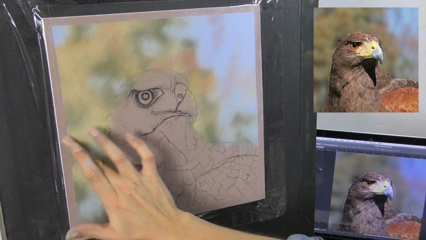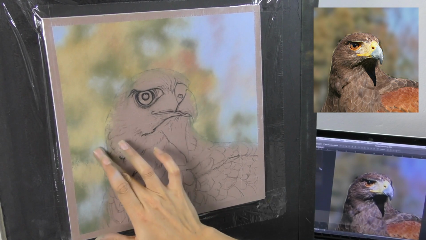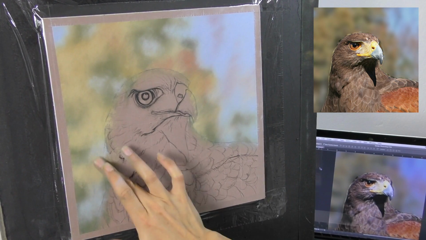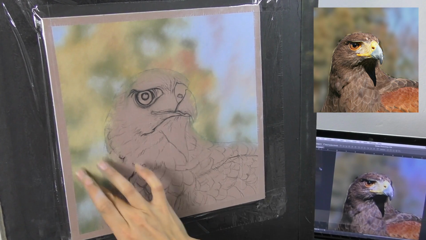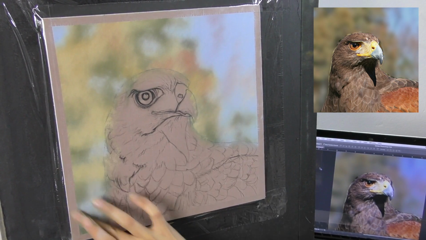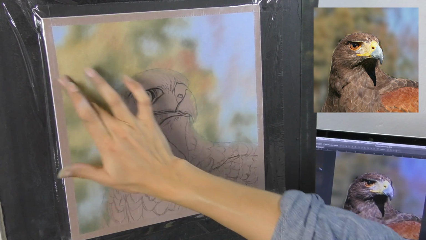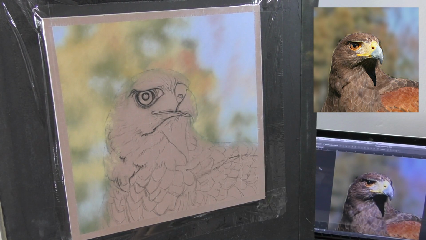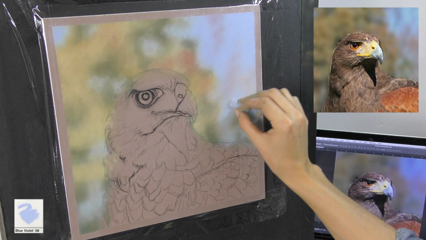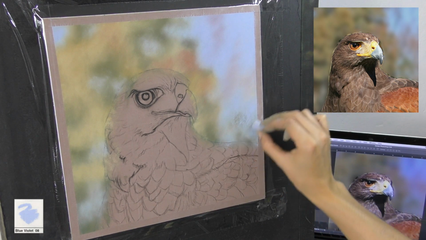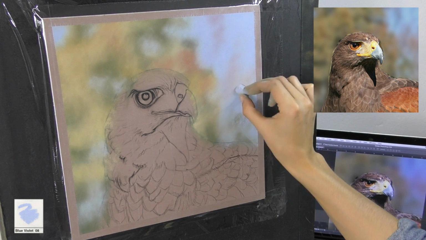I probably spend as much time rubbing this piece as I did applying pigment onto it. But that really is the key for me with the bokeh backgrounds. No hard edges. Try and go for a softer focus. And make sure that you use colours that are lighter than your subject matter also, just to give it that sense of distance.